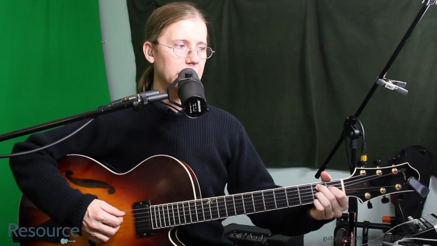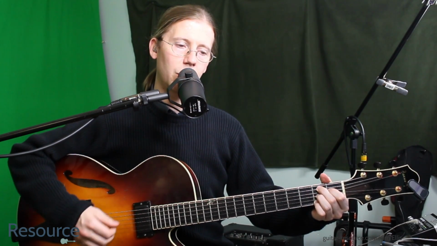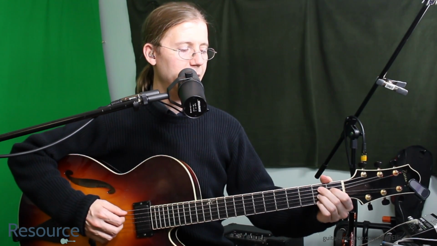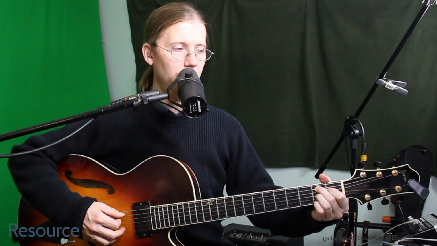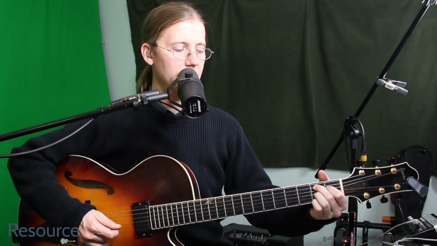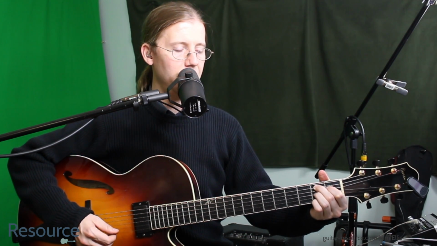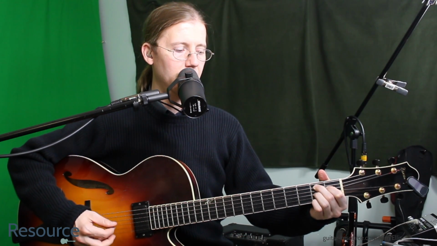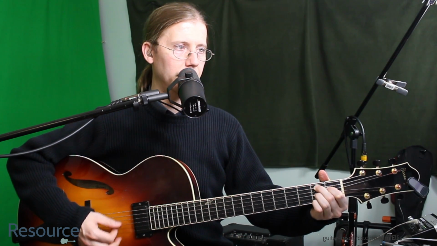So let's name the notes in this chord with the numbers. So we have from low to high on the 5th string, we have the root, the 3rd on the 4th string, flat 7, that's on the 3rd string, root again on the 2nd string, and then the 5th on the 1st string.